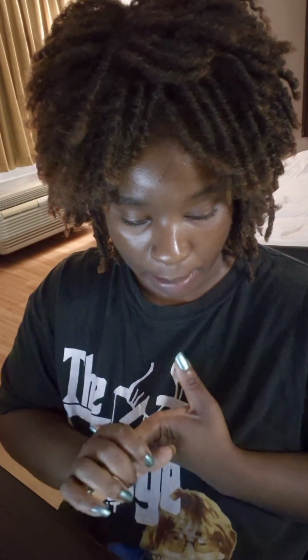Okay, so now we're going to talk about the signs and symptoms of what happens if you have a stroke on your right side or your left side. So now we're going to talk about the right side. You're going to have left-sided weakness, hemiplegia, impairment of creativity, arts and music, and confusion about date, time and place.